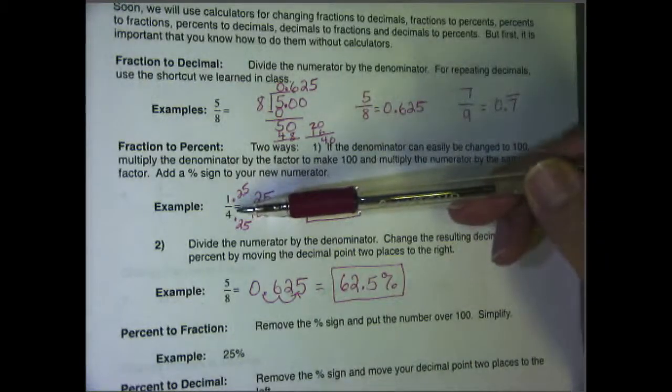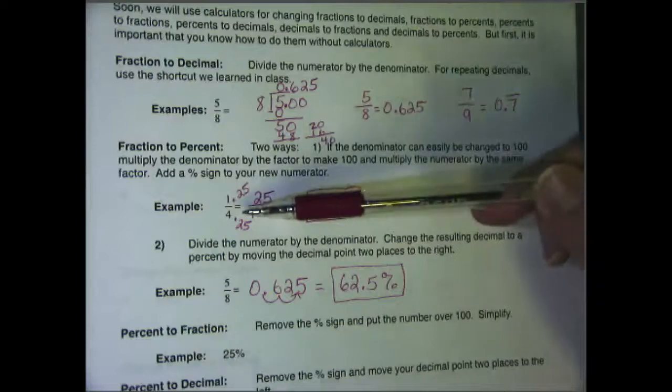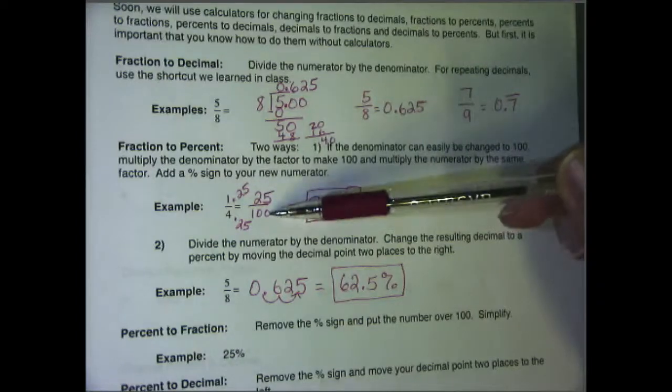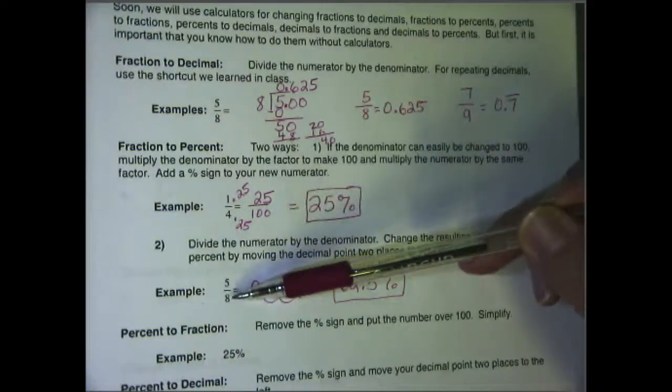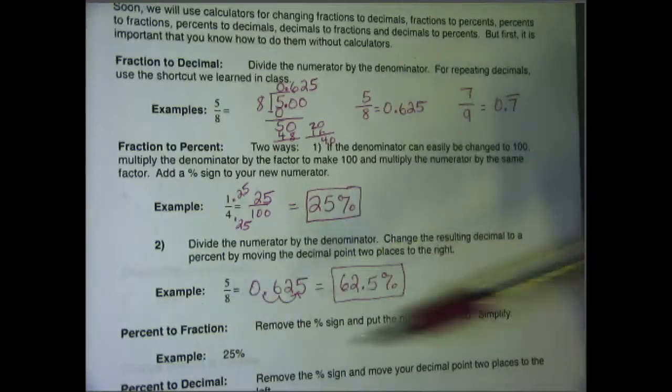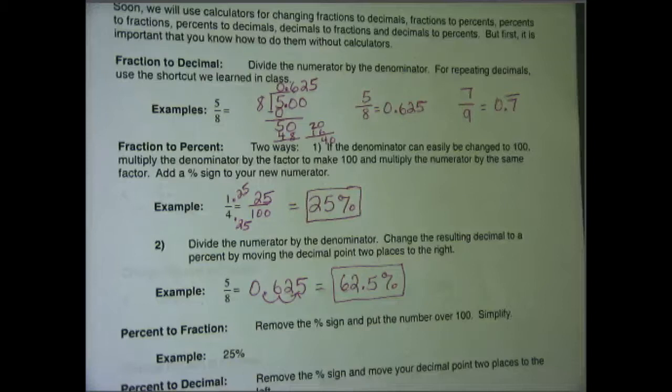We could have done the division and then change the decimal to a percent, or we can multiply to get a denominator of 100. When you have a denominator such as 8, 8 will not multiply by any number to make 100, so you actually have to do the division and then move the decimal point.